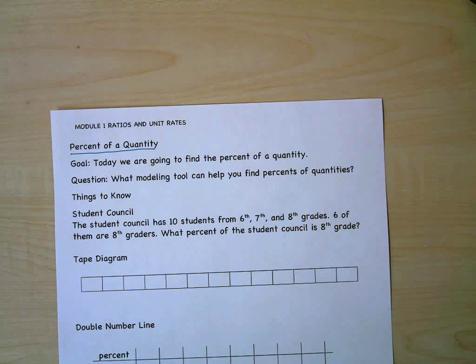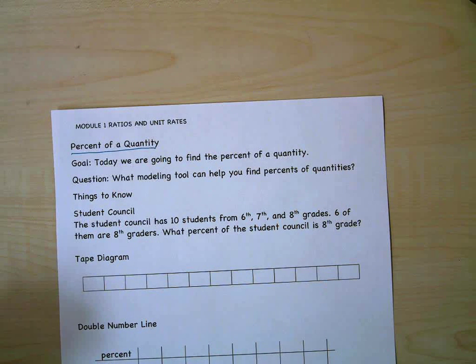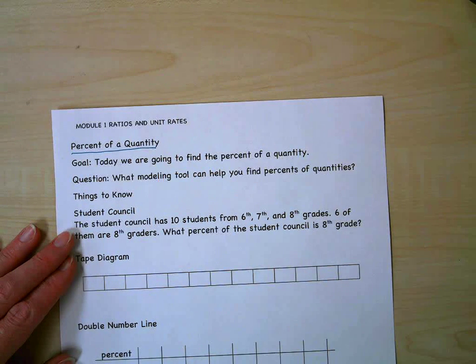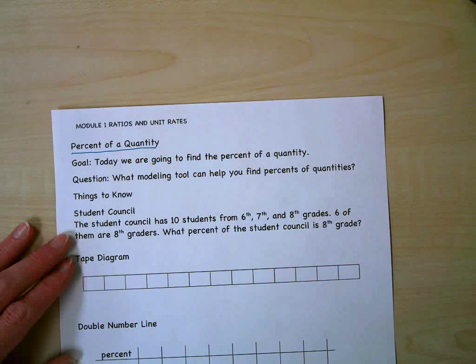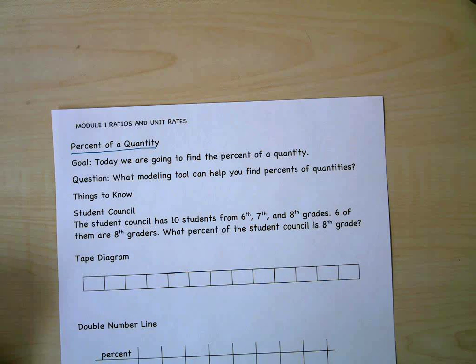We're going to do a little practice problem about student council. And so I think by doing this, you'll get to see how we can find the percent of a quantity. A quantity is a given amount, okay? So the student council has 10 students from 6th, 7th, and 8th grades. 6 of them are 8th graders. What percent of student council is 8th grade?